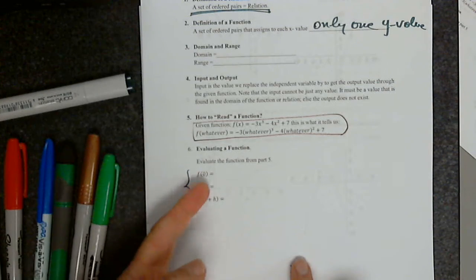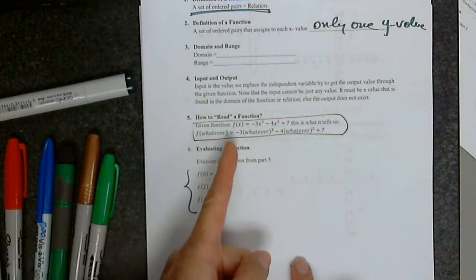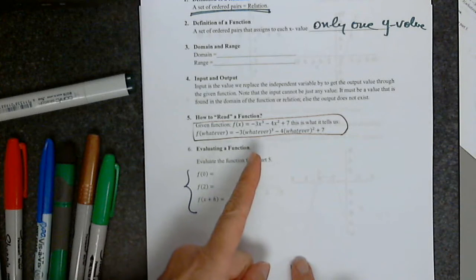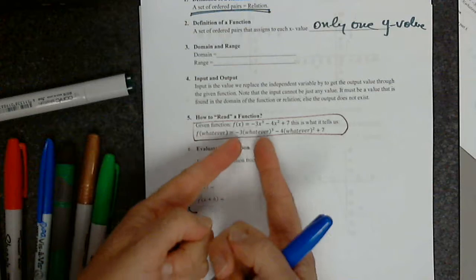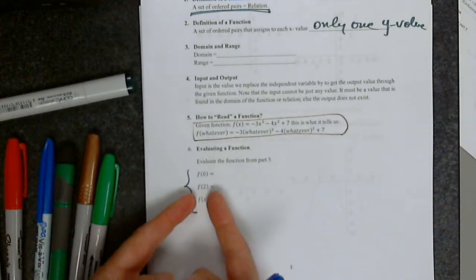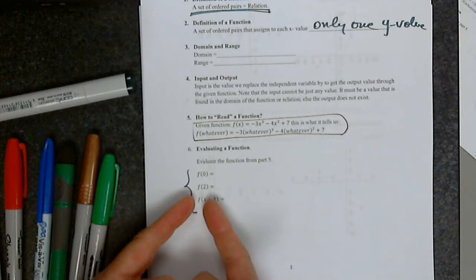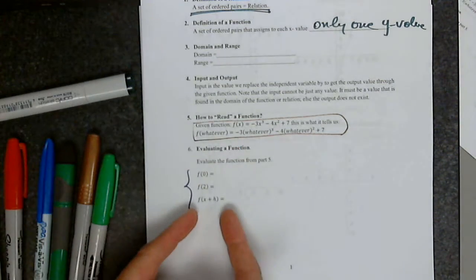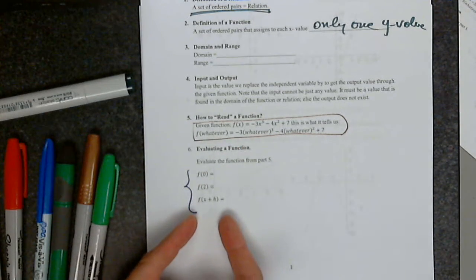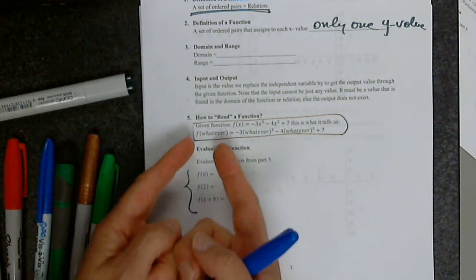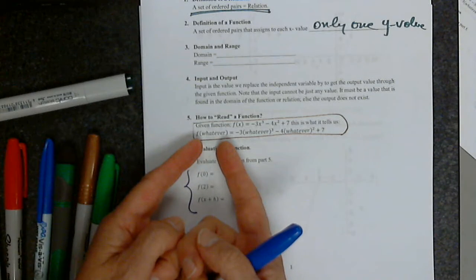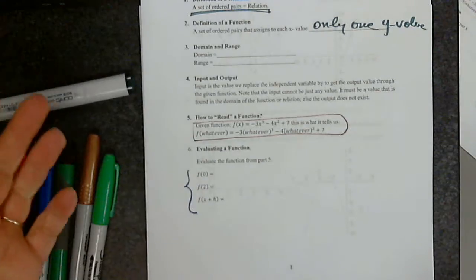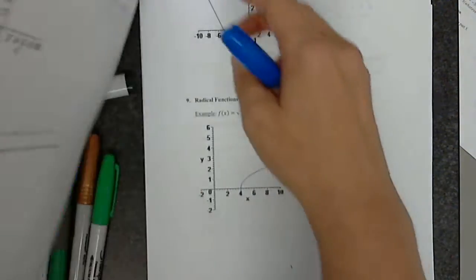So, for example, if I want to evaluate this function for 0, what do I do? I replace whatever by 0. If I want to find f of 2, what do I do? I replace whatever by 2. What if I want to find f of x plus h, for example? I replace whatever by x plus h. So that's how we evaluate a function.